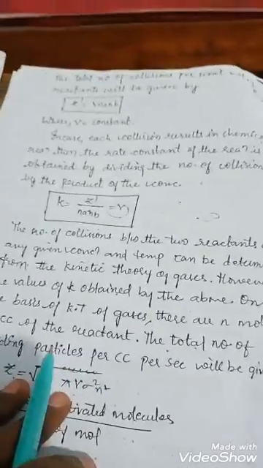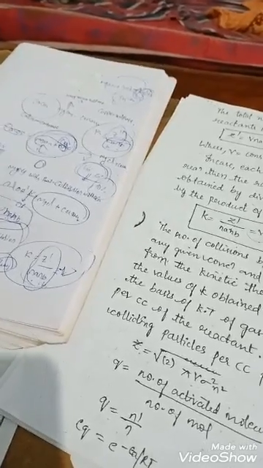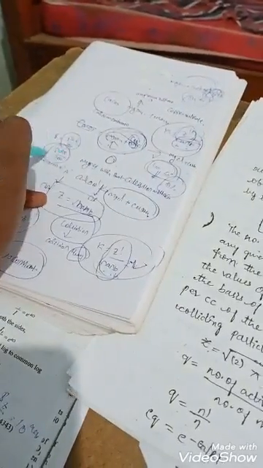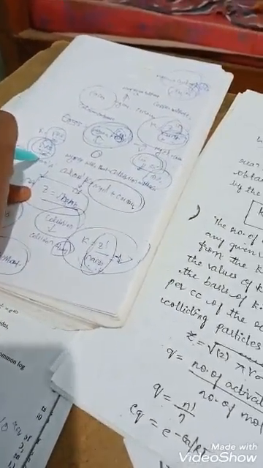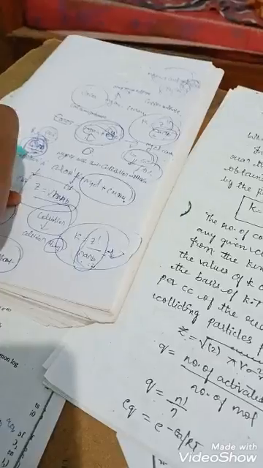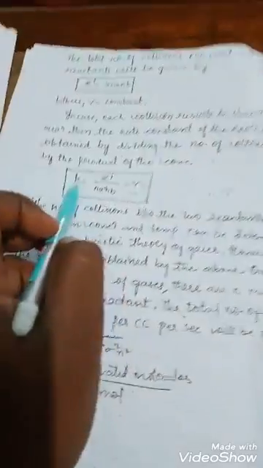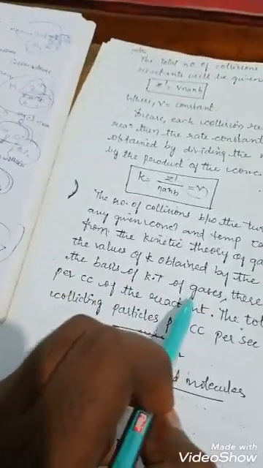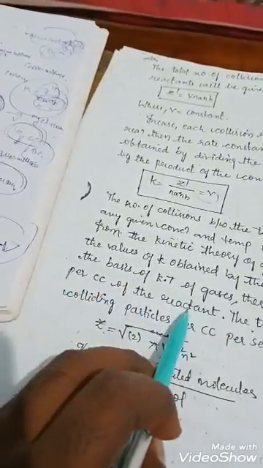Kinetic theory of gases: the real gas constant, nRT by 100. This is the real gas constant, with temperature and the number of moles. This equals the collision theory. However, the values of K obtained, K equal to Z1 by Na Nb, are as above. On the basis of the kinetic theory of gases, there are n moles per cc of the reactants.